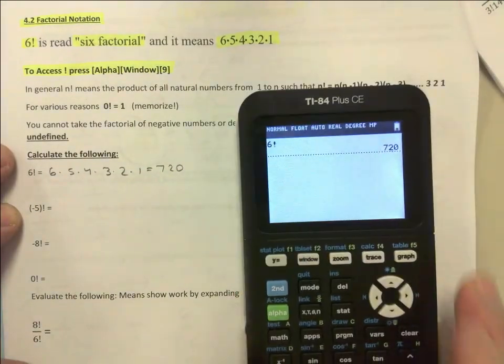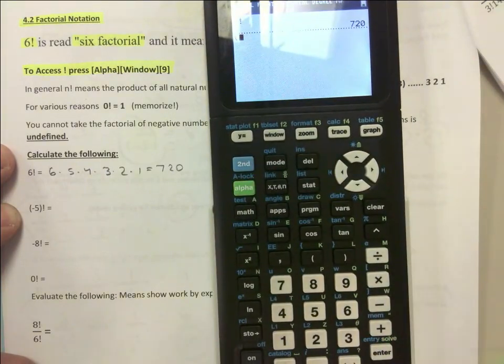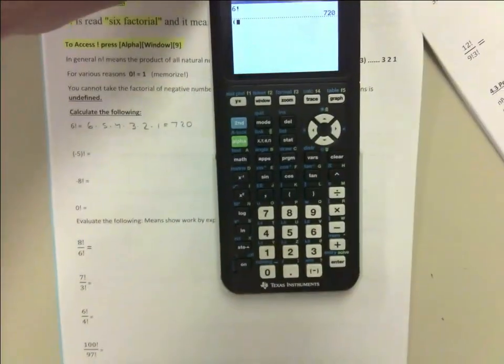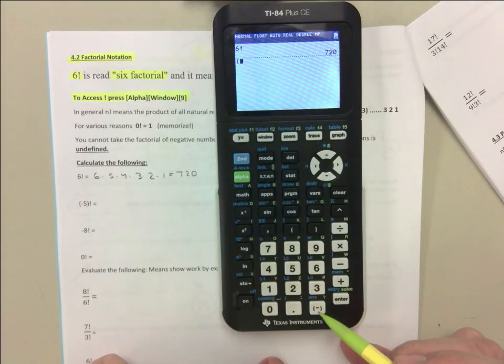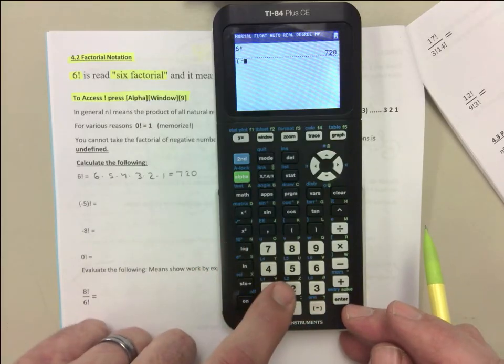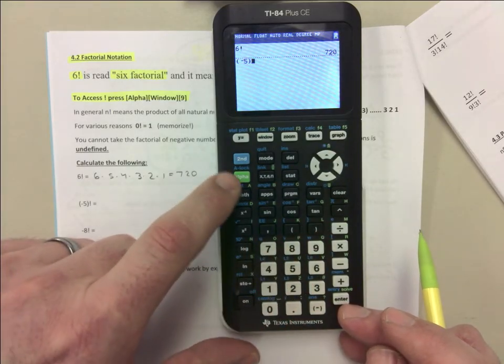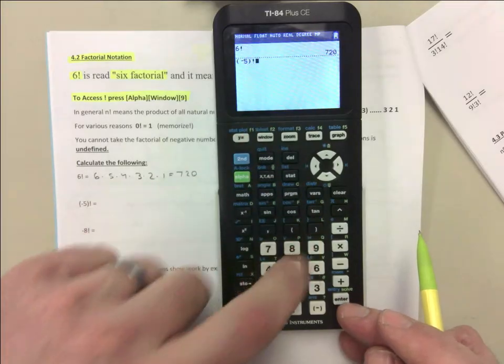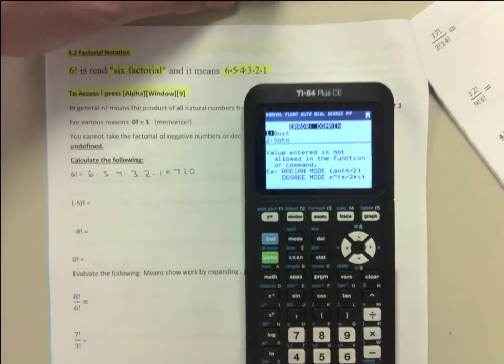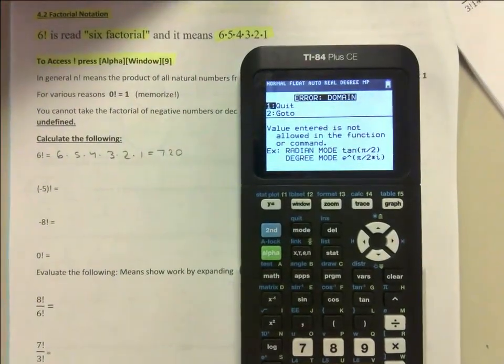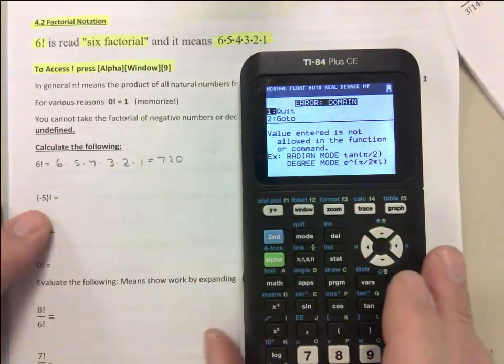What about negative 5 factorial? Remember, please look up if you're new to this calculator. Negative, we got to use the negative button down here. Don't use minus. So negative 5, that's called a factorial. So alpha window 9. You should get a math error, okay? Math error, why is that?